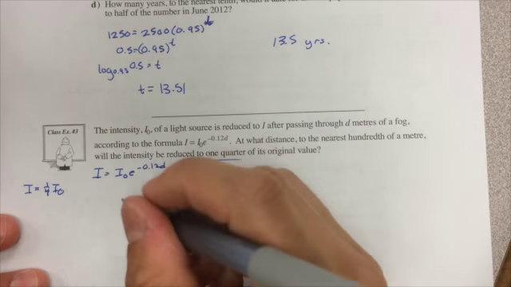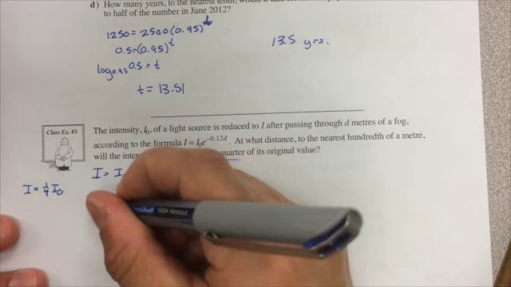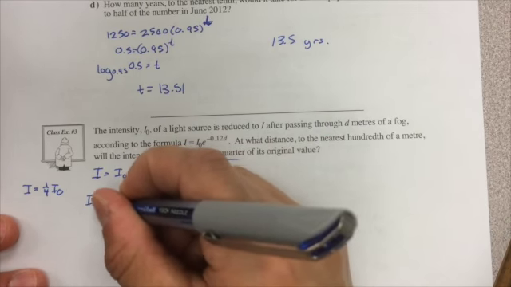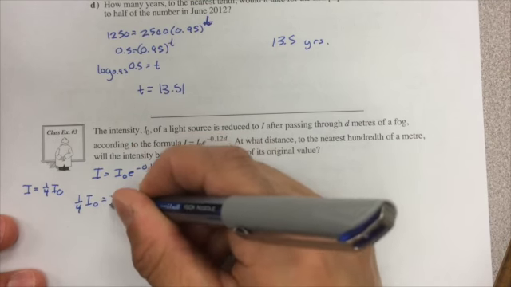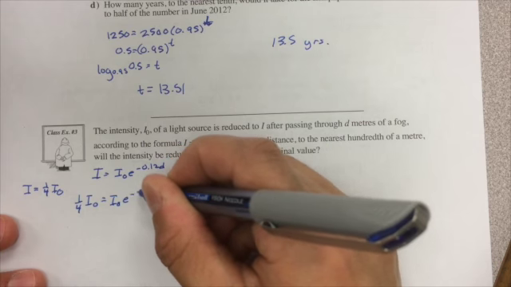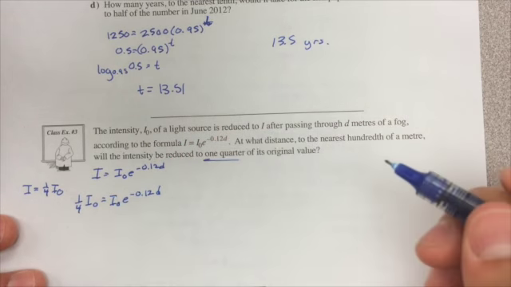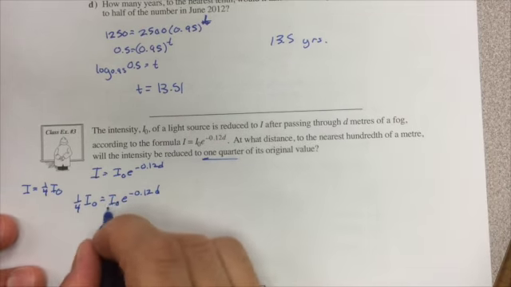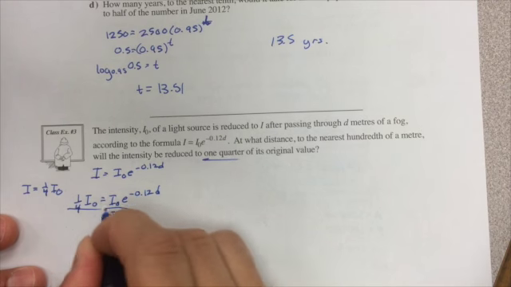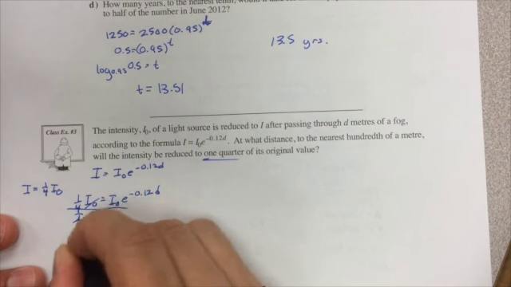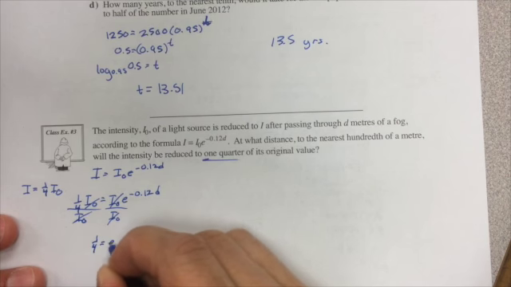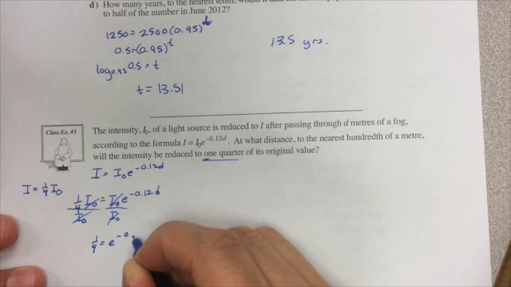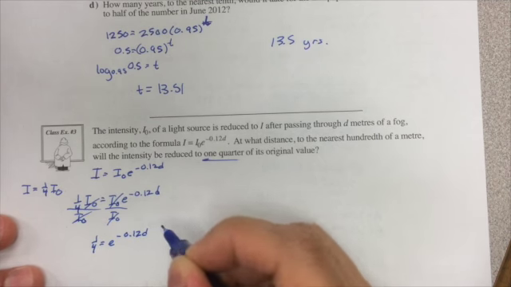And so if I plug that into my equation, I'm going to be left with 1/4 I naught is equal to I naught e^(-0.12D). What we want to do is divide everything by I naught, and those will all cancel out. And what we're left with is 1/4 is equal to e to the power of negative 0.12 D.